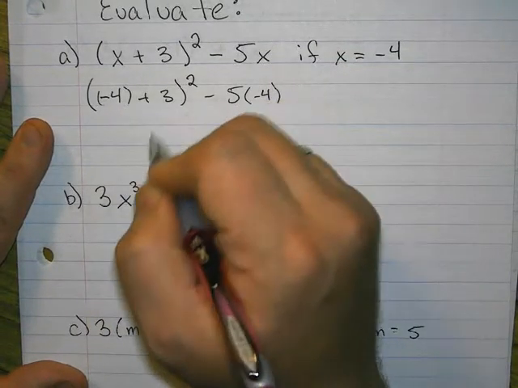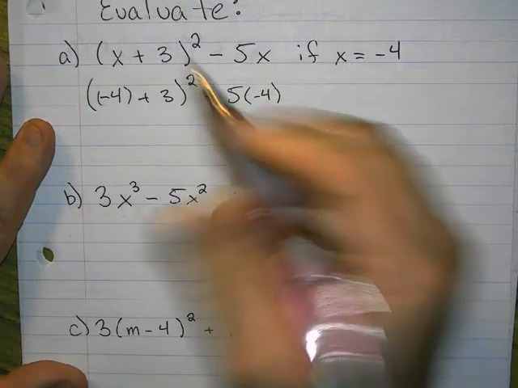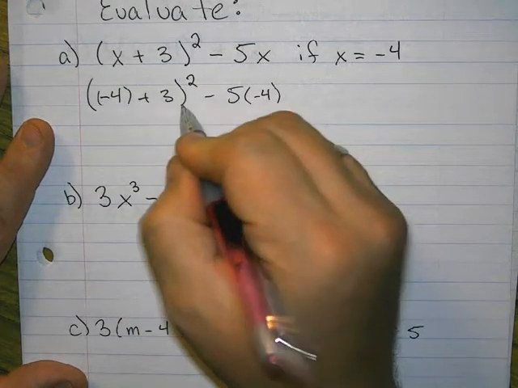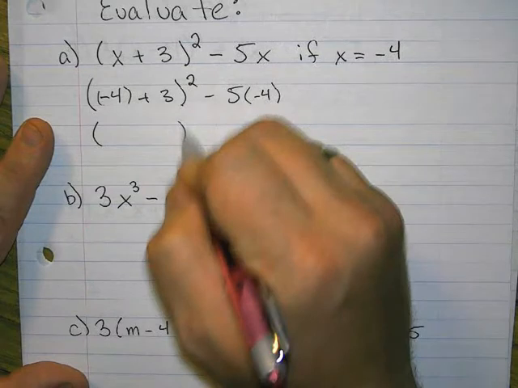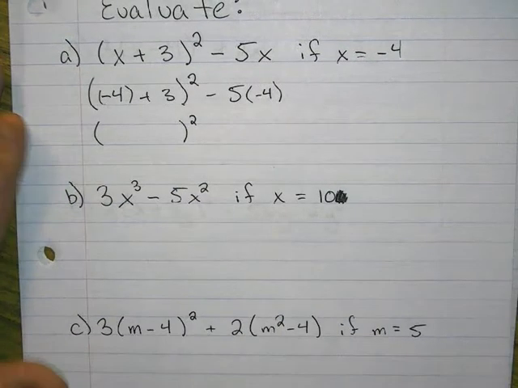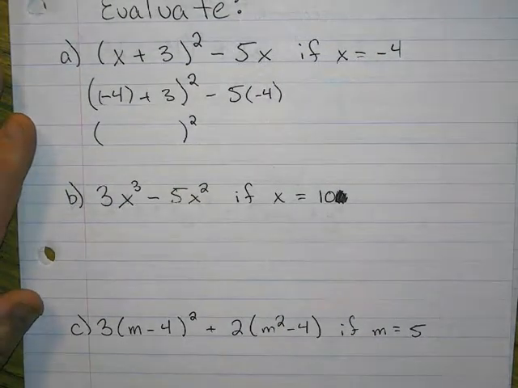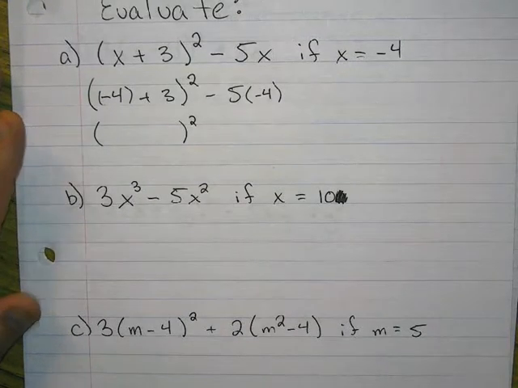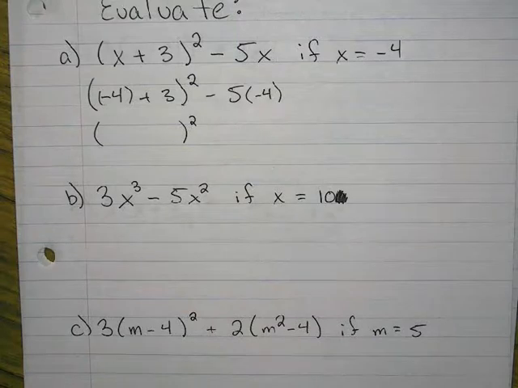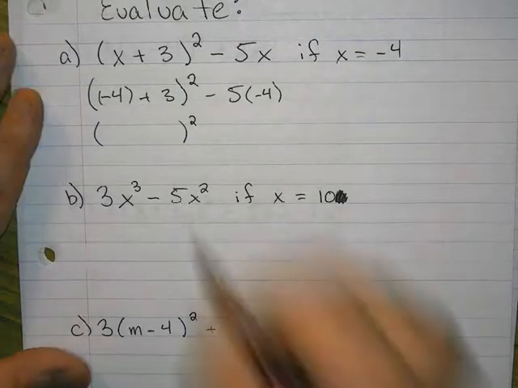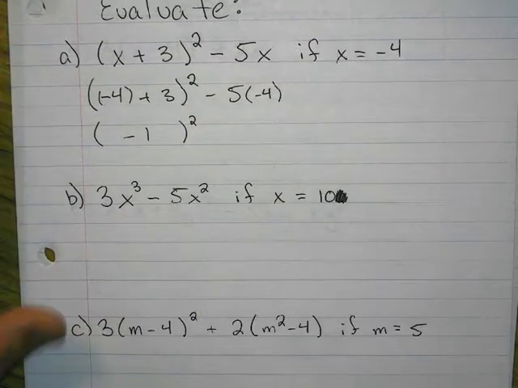Now I'm going to simplify this. I'm going to do this in a couple steps. So first of all, I'm going to take care of inside the parentheses here. Okay? Inside the parentheses, I have negative 4 plus 3 for a final value of, like, if you owe your friend $4 and then you get 3 to pay him off with, how much do you still owe him? $1. So it's still negative, but just by 1.